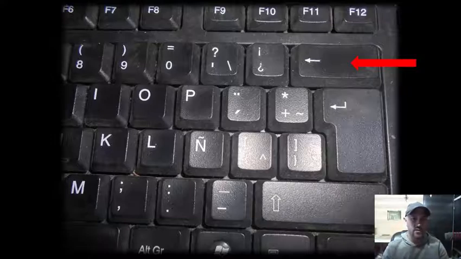It doesn't last long, so we have to type really, really fast. And having a short backspace button doesn't help. All right, just a tip.